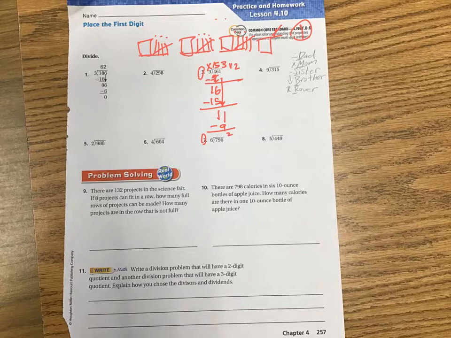Okay. Is our first digit in our hundreds place bigger than our divisor? No, it's a 4 and our divisor is 5. That means we cannot put any of those 4 hundreds into those 5 groups. We're going to have to regroup all of those hundreds into tens. Okay? So we have how many tens in 100? 10. And we have 4 groups of 10. So we have how many tens?